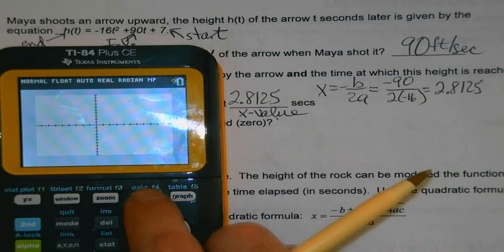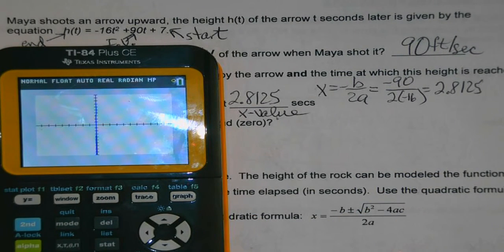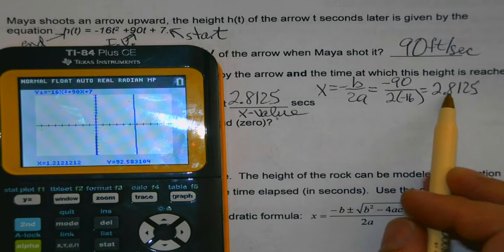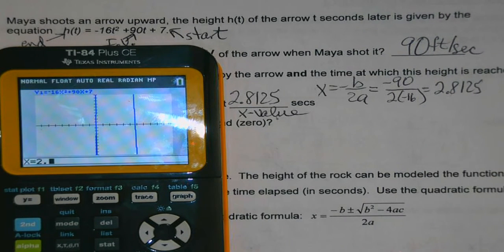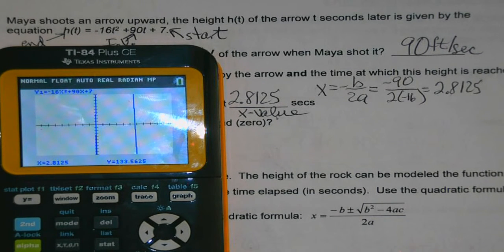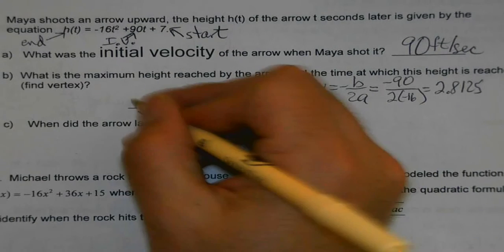So I'm just going to hit trace, and this is on your cheat sheet. Just going to hang on here for a minute. And then I just type in the x value, 2.8125. Boom. So my y value is like 133.56.